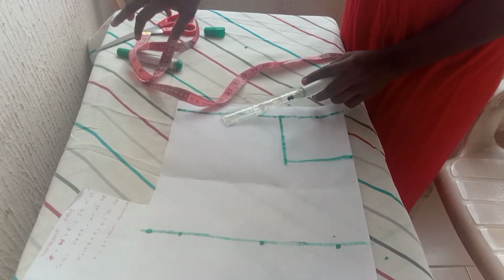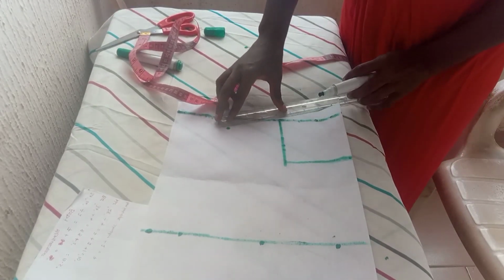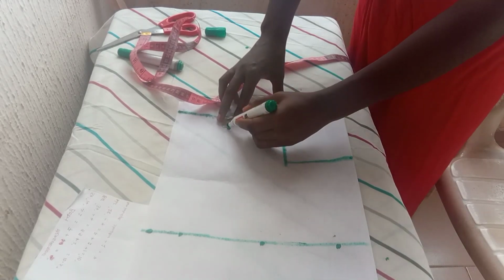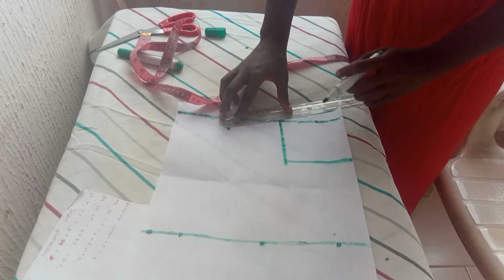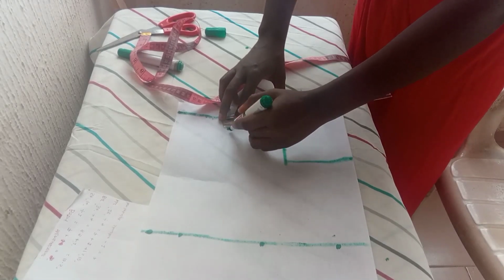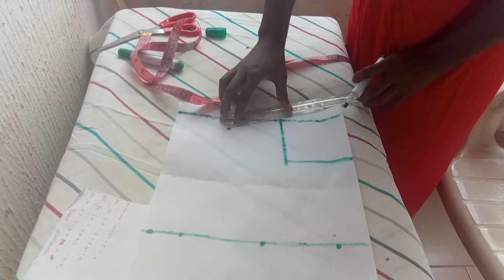That was why I measured it 10 inches when I was measuring the bust point, because I knew that finally I'll have to remove 1 inch. And when I remove 1 inch, it will come back to 9 inches again.